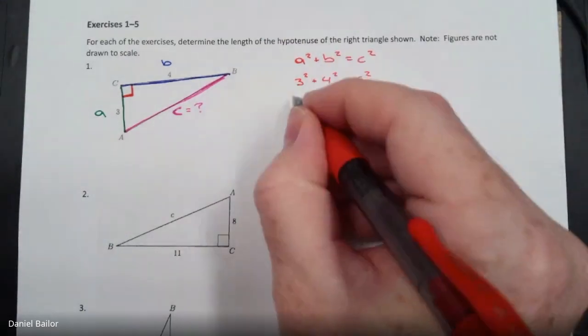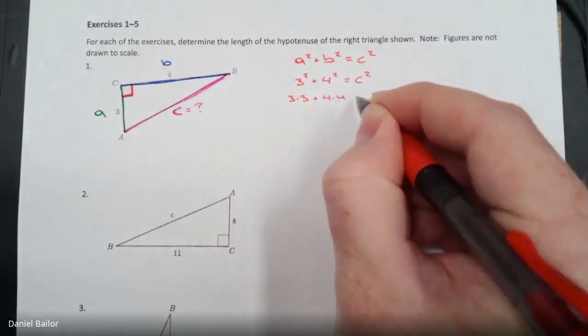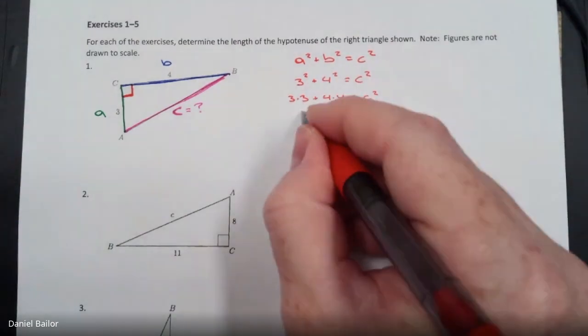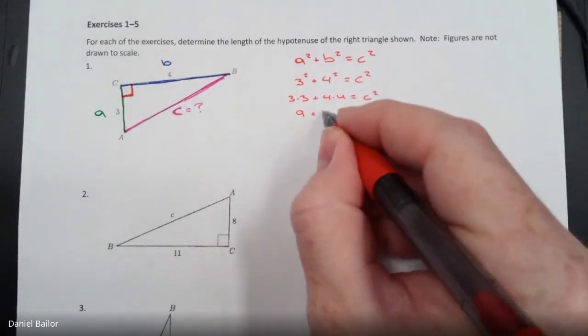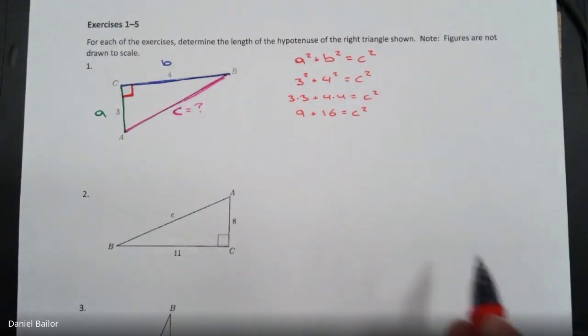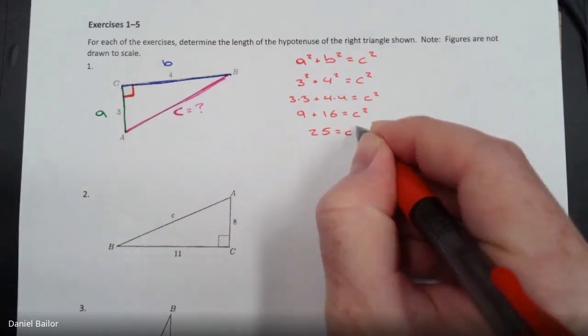So 3 squared is 3 times 3, plus 4 squared, 4 times 4, equals c squared. 3 times 3 is 9. 4 times 4 is 16. Still have c squared. 9 plus 16 is 25, equals c squared.